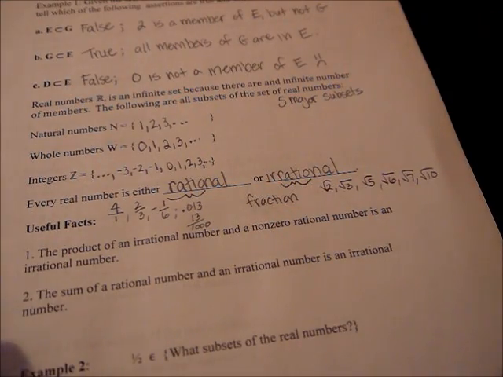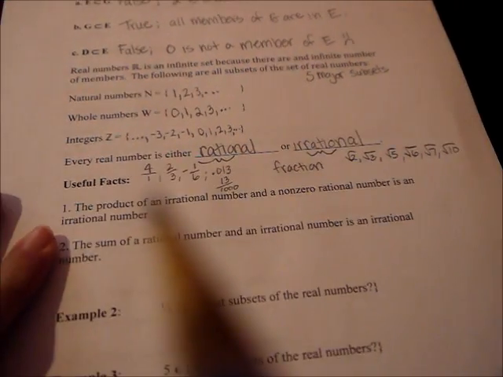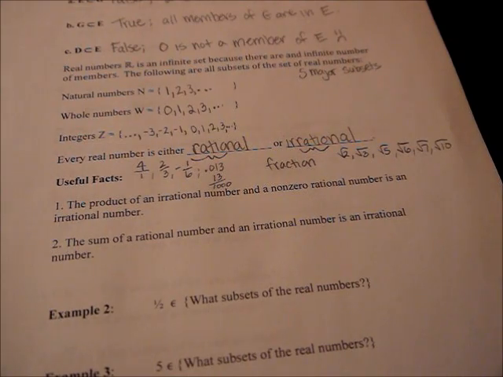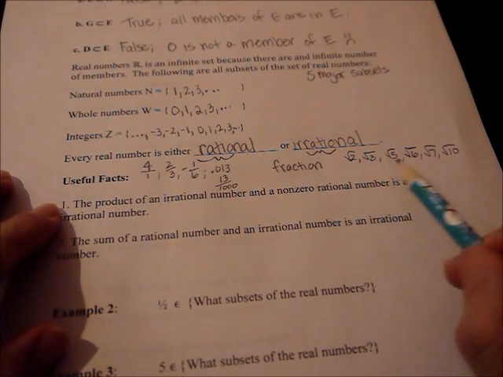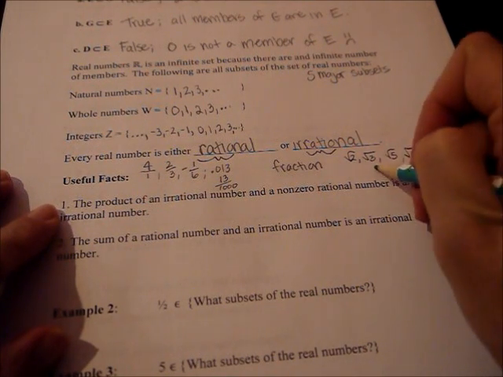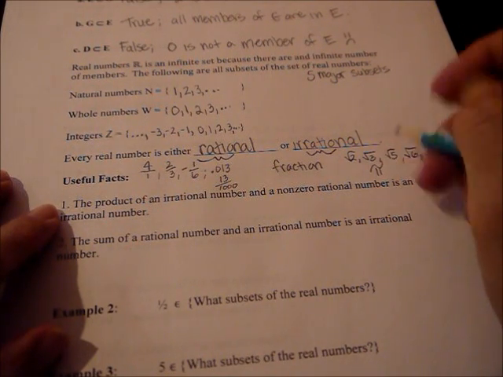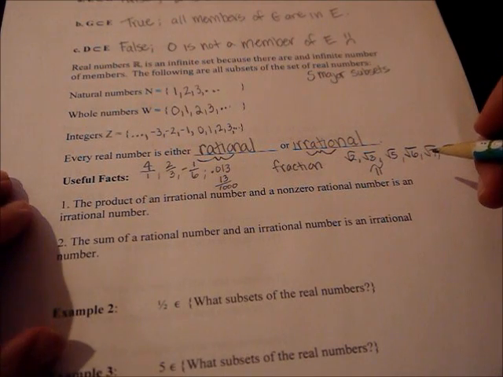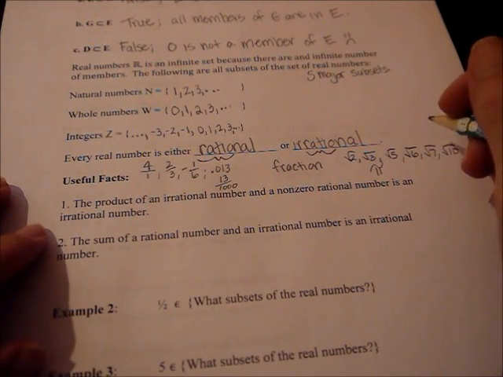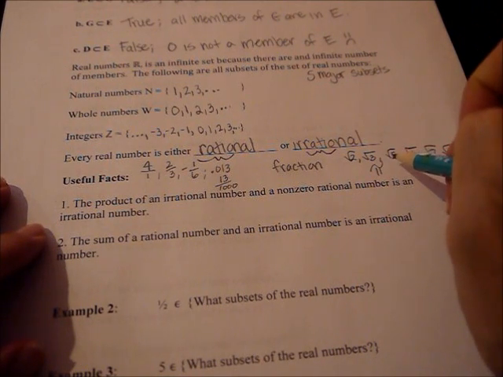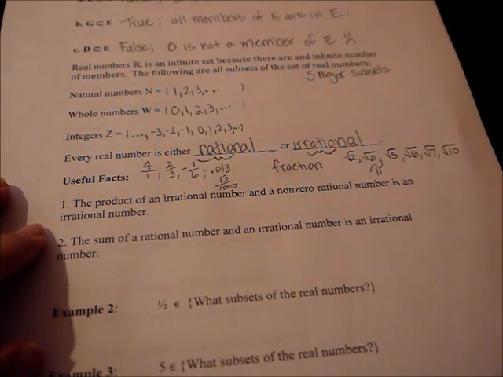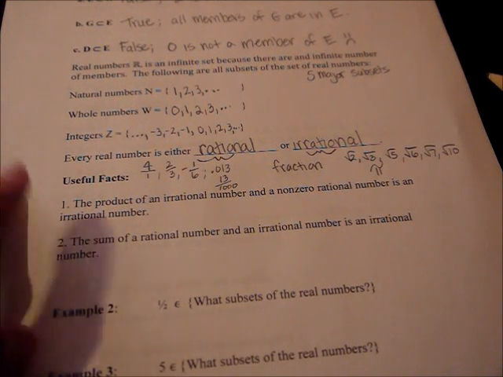So what we're going to do is practice. Oh, the other thing is these are helpful tips. This is going to come in handy when we do an example. The product of an irrational number, something like this, or pi is irrational, anything multiplied by pi, all of those, okay? Anytime you multiply an irrational number with a rational number, your answer will always be irrational. Okay, so these are useful facts.